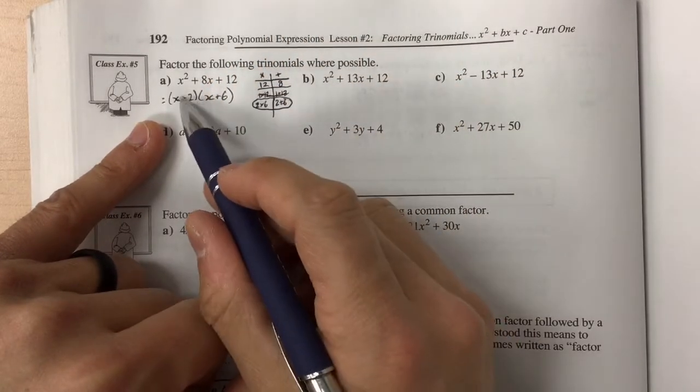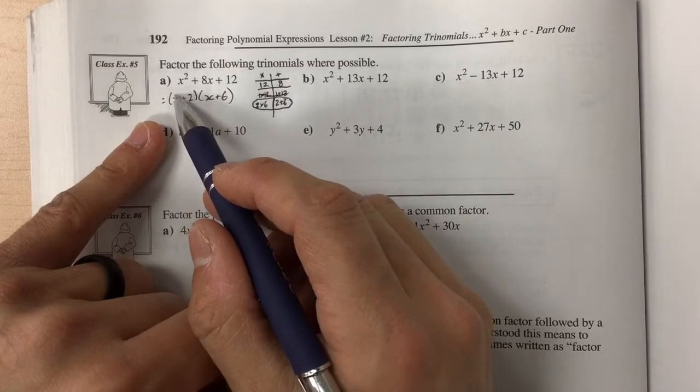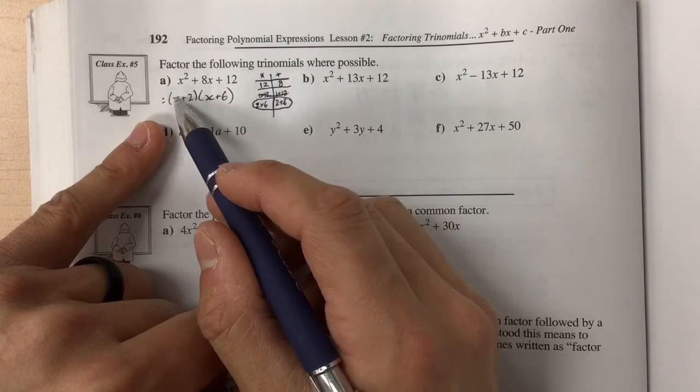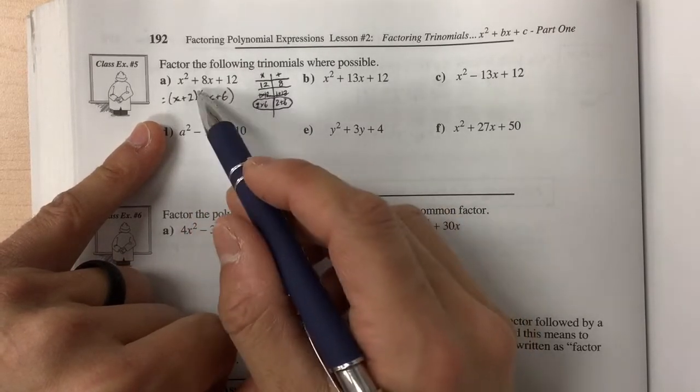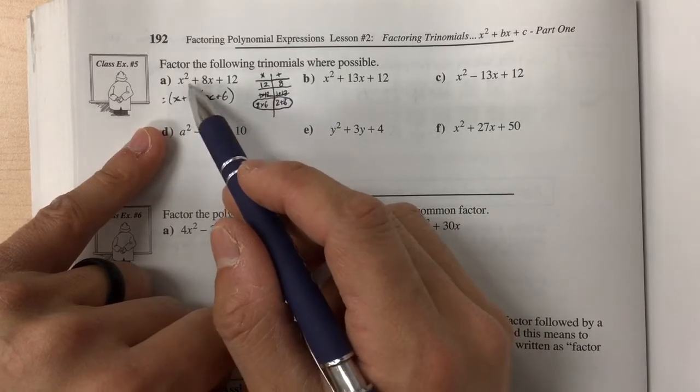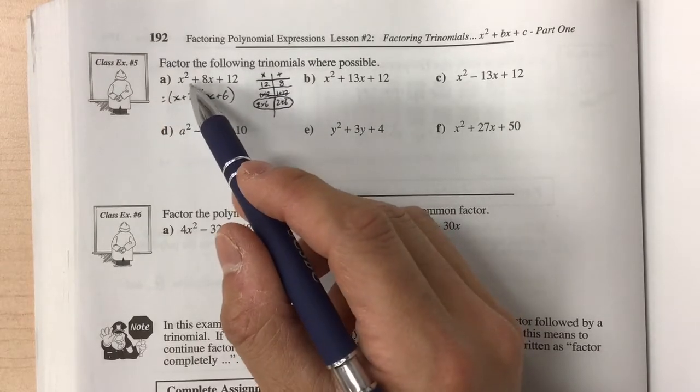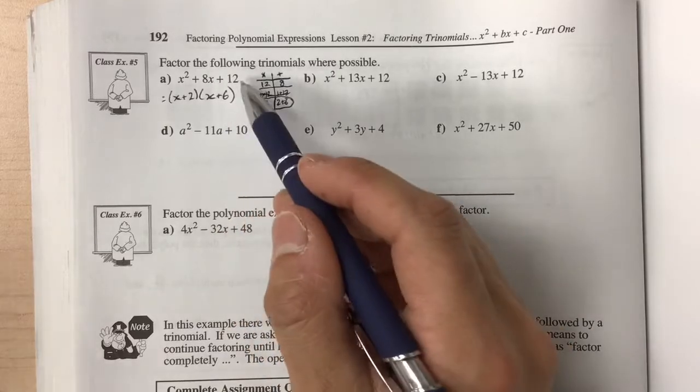One way to ensure that we are factoring it correctly is if we were to FOIL it again. So foiling my factored factors, we need to make sure that we are getting our original trinomial of x squared plus 8x plus 12.